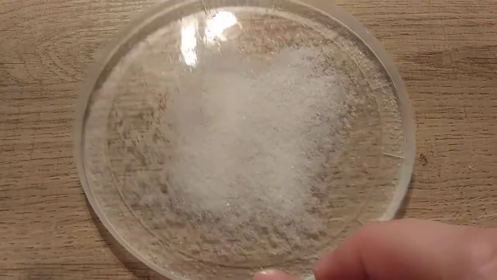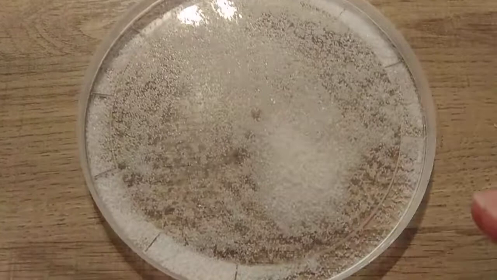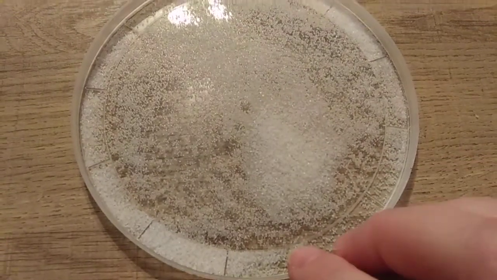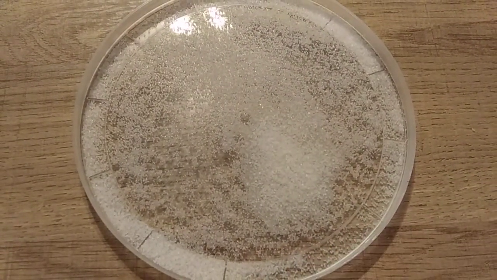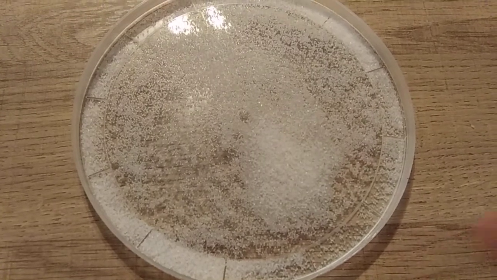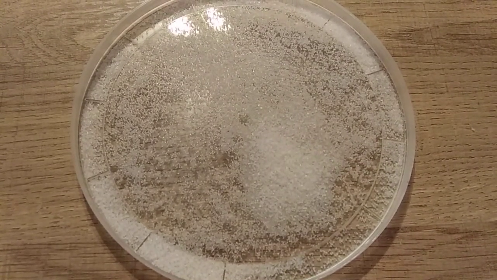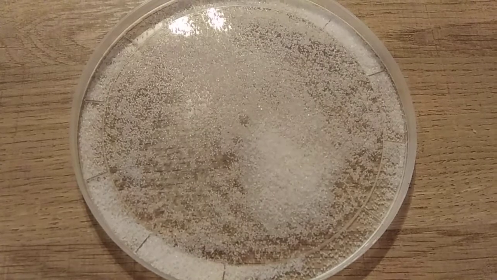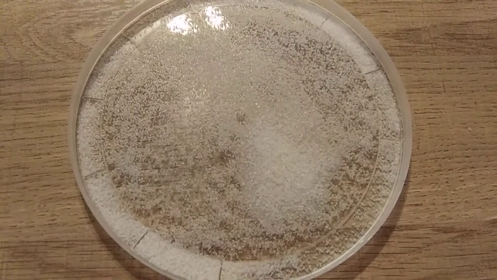Alright, so here I have some salt on a plate. You can see it's just kind of sitting there. The text talks a lot about salt, and the text uses it as a way to discuss the difference between a mixture and a compound. So let's talk about a mixture and a compound.